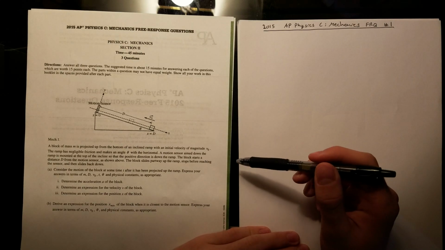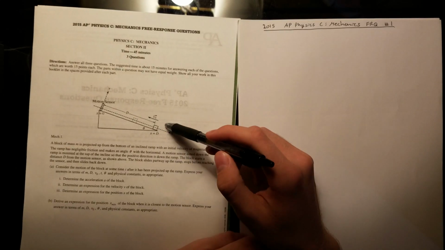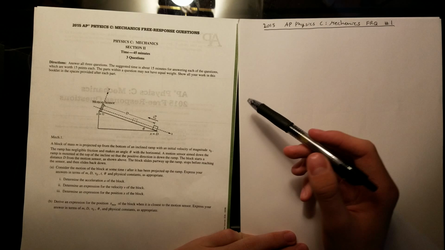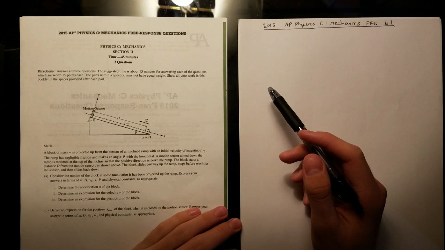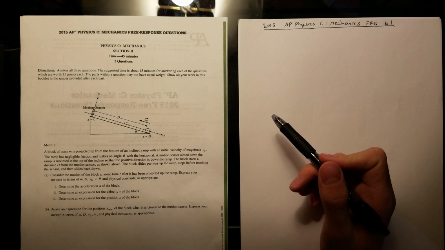Down the ramp is the positive direction, up the ramp therefore is the negative direction. That will be important to remember for this problem.